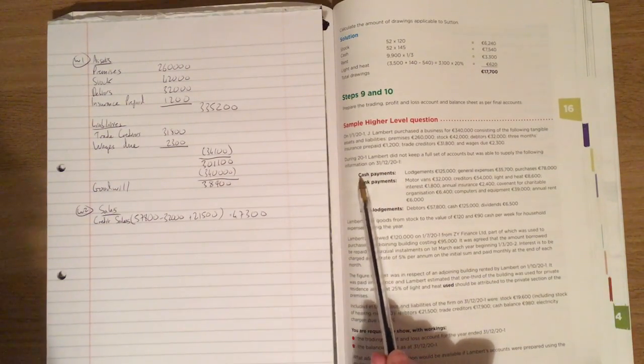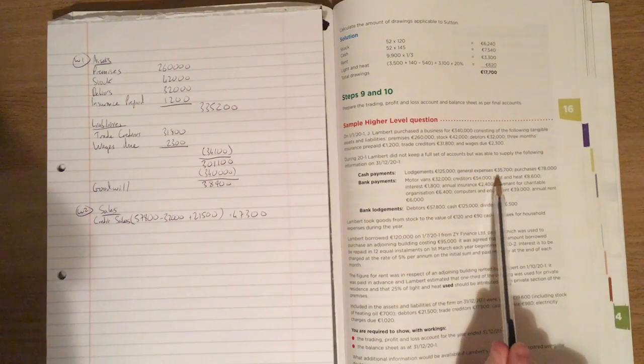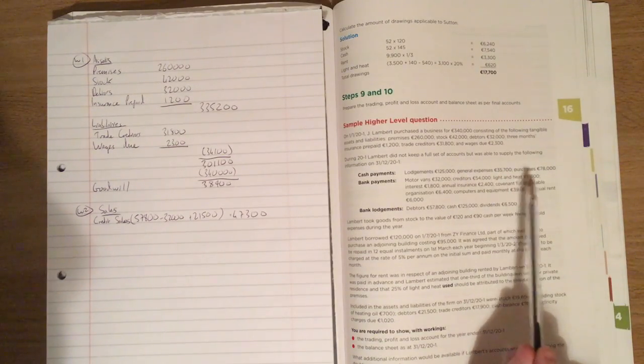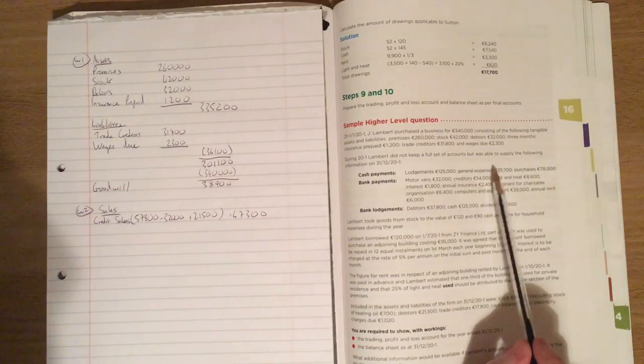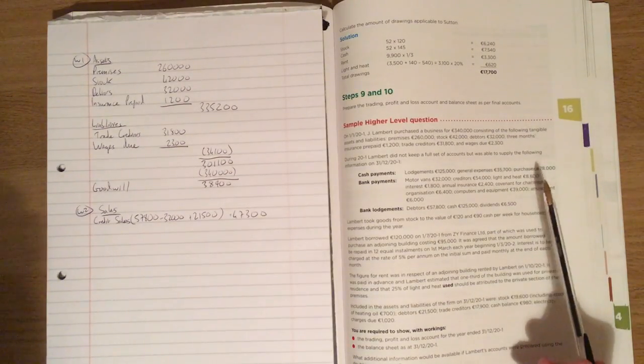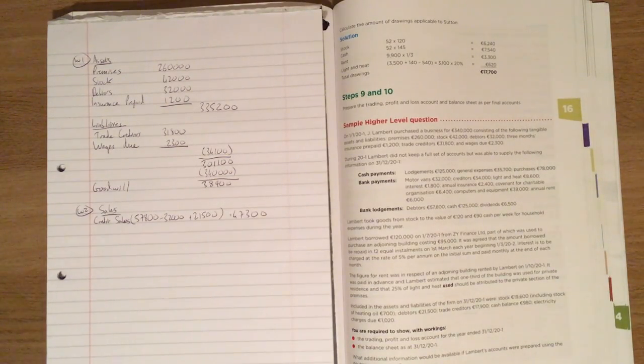Okay, so there's money being paid out in cash, like general expenses 35,700, purchases 78,000. So this is money being paid out in cash. So if money is being paid out in cash, money must be received in cash as well. Okay. That money received in cash is not given to us in the question, okay? So it's like the missing figure, and it is the cash sales that you have made.